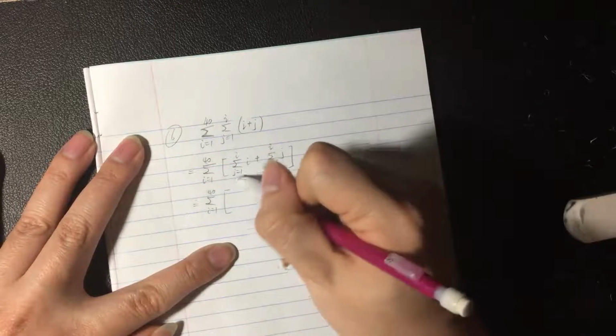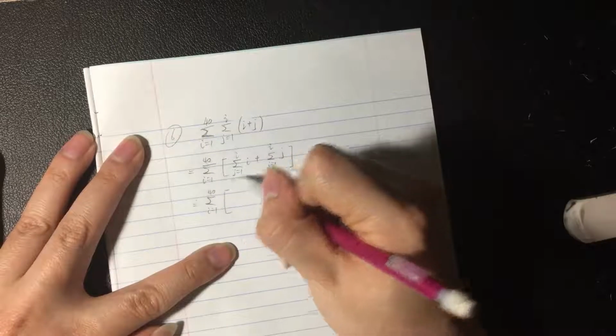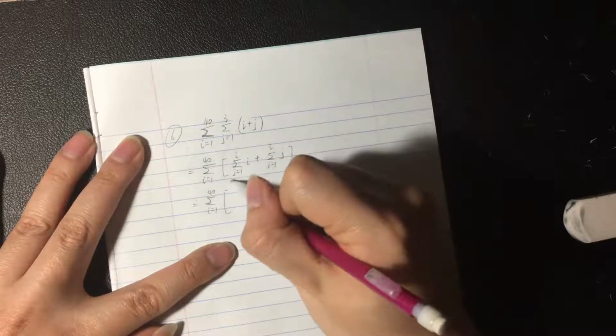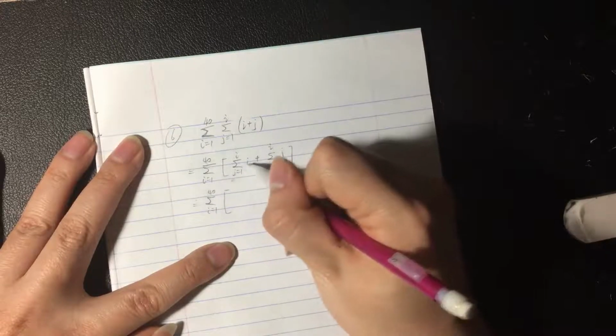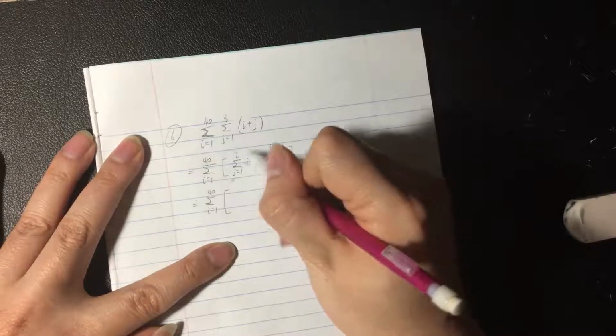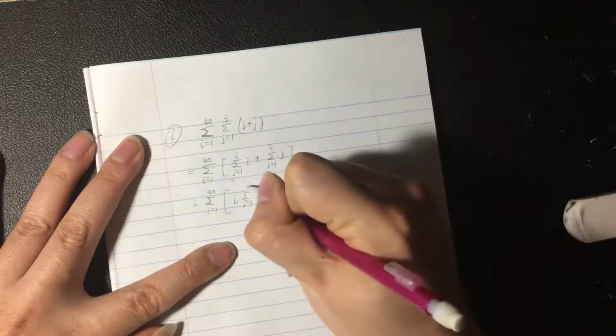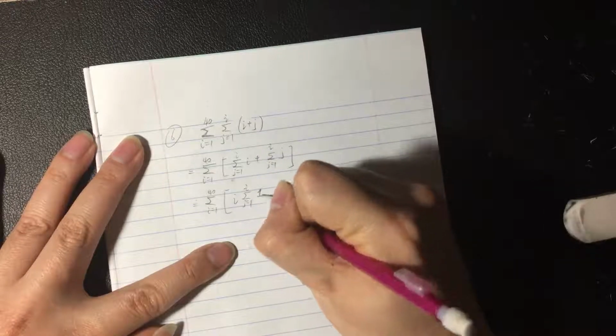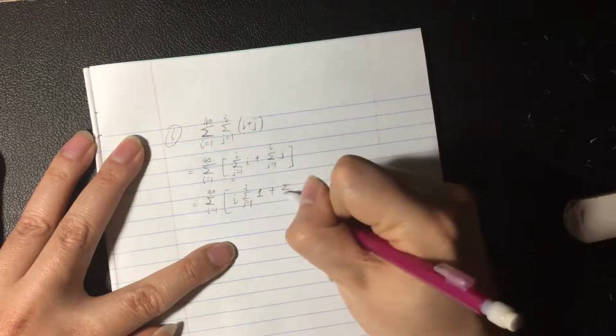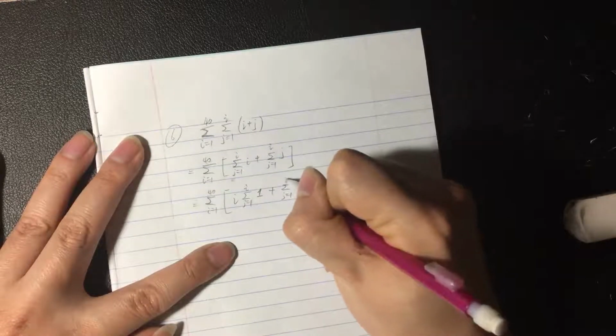For the inner summation, since the index is j, I treat i as a constant. So I can pull the constant outside. If I pull out the constant, what's left is the number 1. Leave the second one the same.